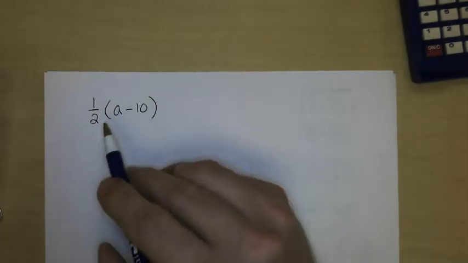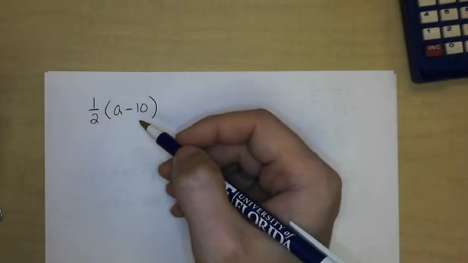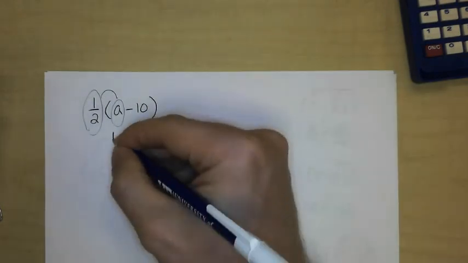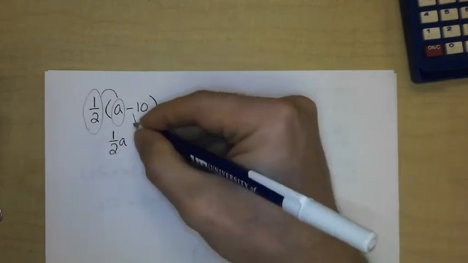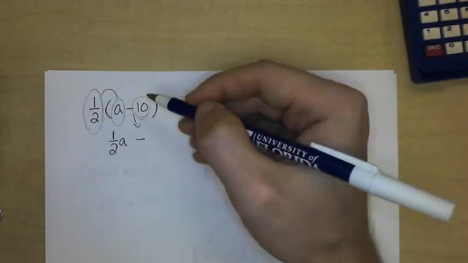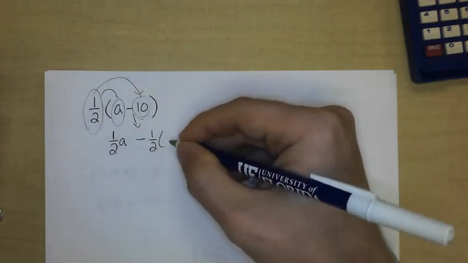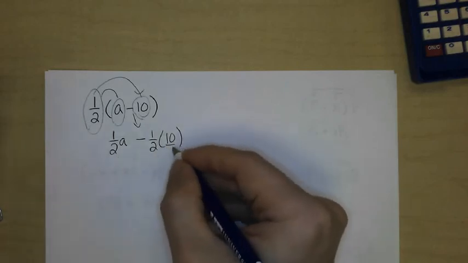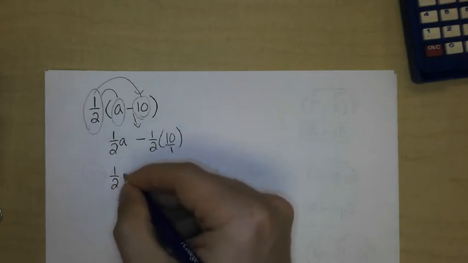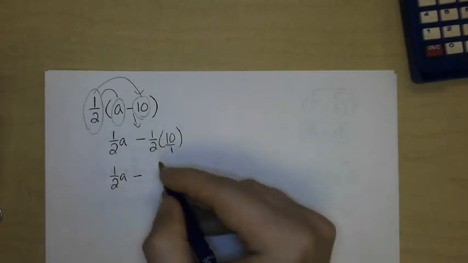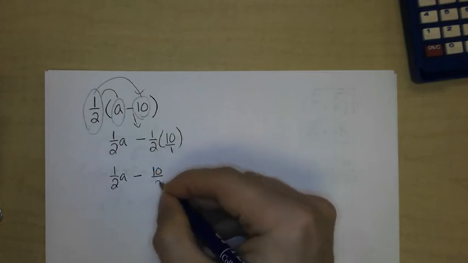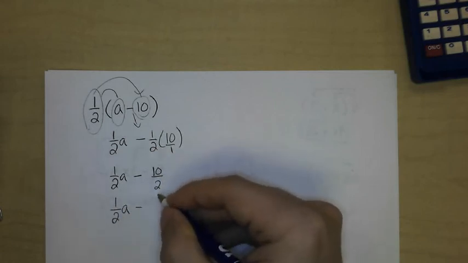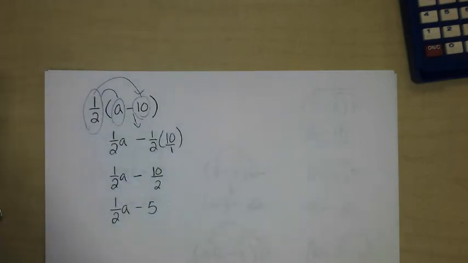Okay, the last version of these are ones that involve fractions. And you still do it the same way, you just have to simplify a little extra at the end. So now I've got 1/2 times a. So I'm just going to write 1/2 a. I bring down my operation, and now I have 1/2 times 10. So I write down 1/2 times 10. Well, this I can't simplify, it's not going to change, but this I can. So I make this a fraction by putting it over 1, and I have 1/2 a minus, and on top, 1 times 10 is 10, on bottom, 2 times 1 is 2. 10 divided by 2 is 5, so I'm going to rewrite this as 1/2 a minus 5. So let me put one up here for you to try.